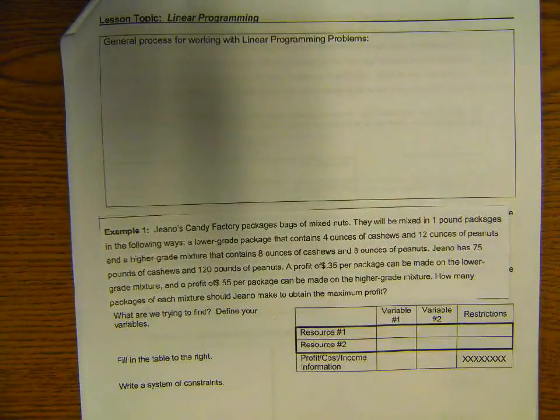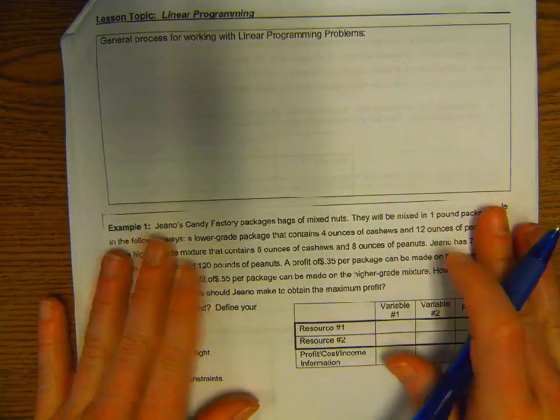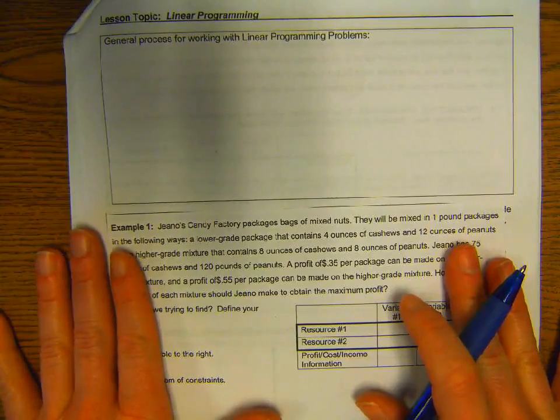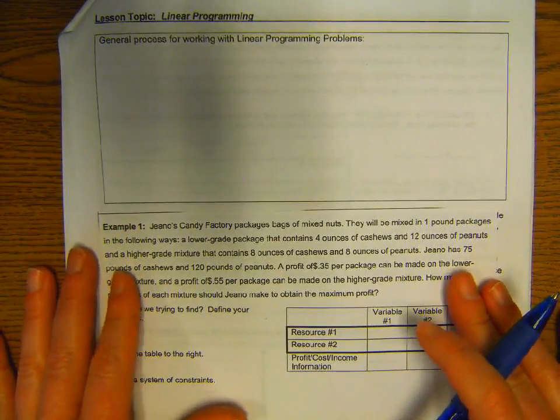So in today, we're going to now take some of the vocab that we learned yesterday, and you're going to see it show up today. In general, we're going to get a really kind of large problem, and the biggest challenge for us is going to be to organize the information, okay?